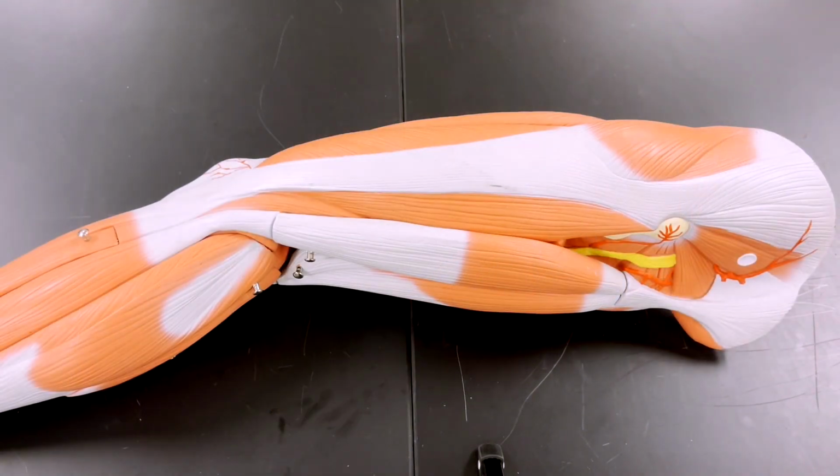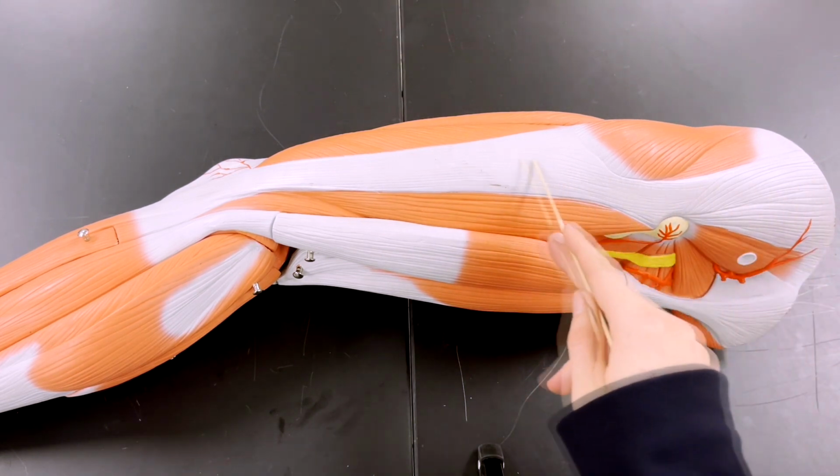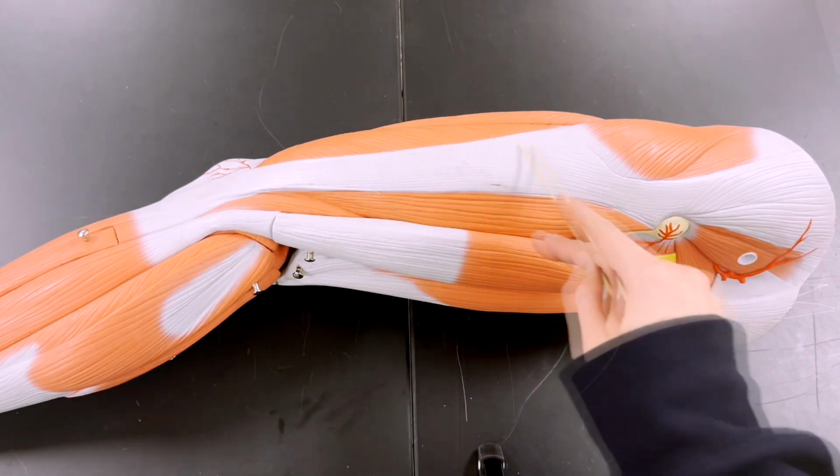Additionally, another one of your objectives that you have to know is being able to identify the iliotibial band. And that is going to be this structure right here, running all the way down.